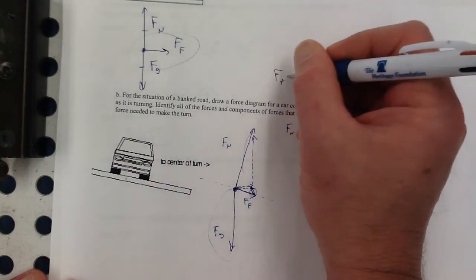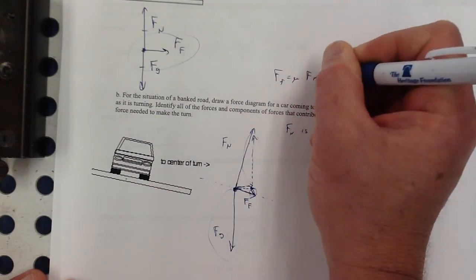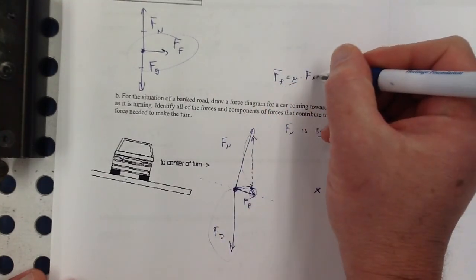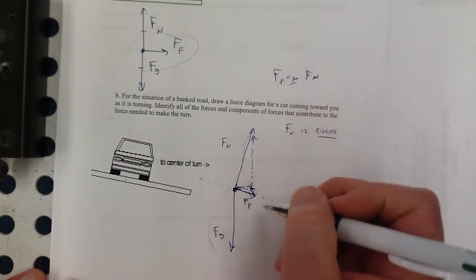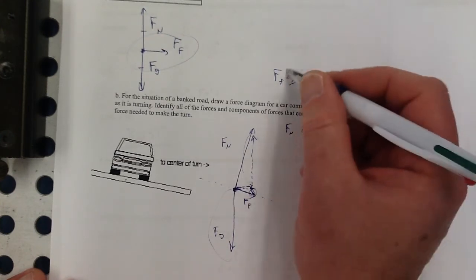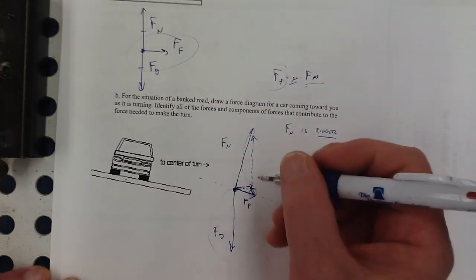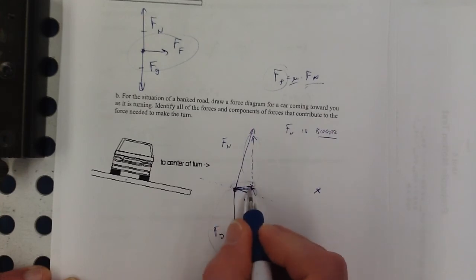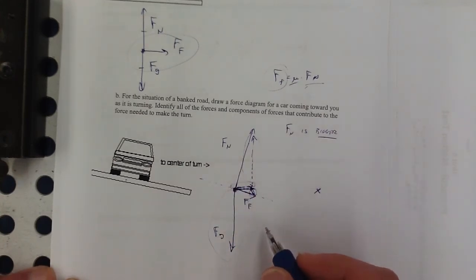Because force of friction is equal to mu times normal force. And mu is just some constant that depends on the tires and the road. So if we tilt it like this, we're going to get a little bit more normal force, which means we're going to get a little bit more friction. And part of the friction force is toward the center, and part of the normal force is also toward the center.